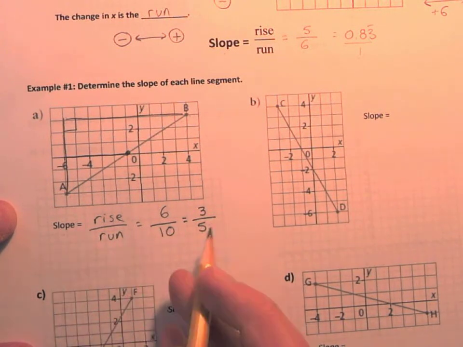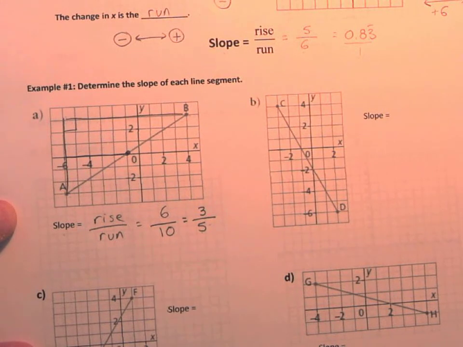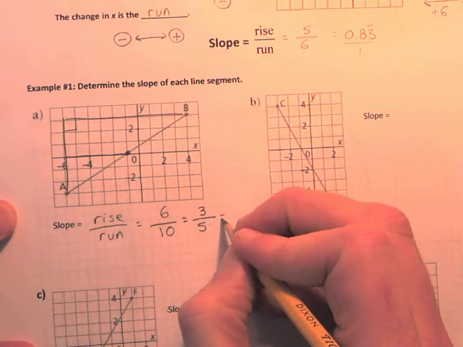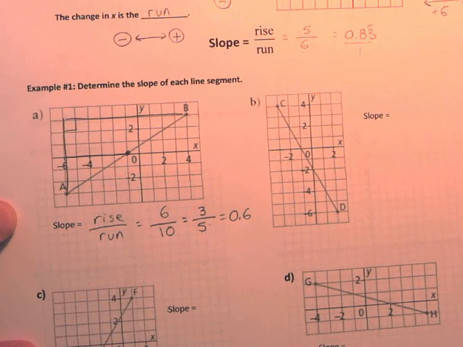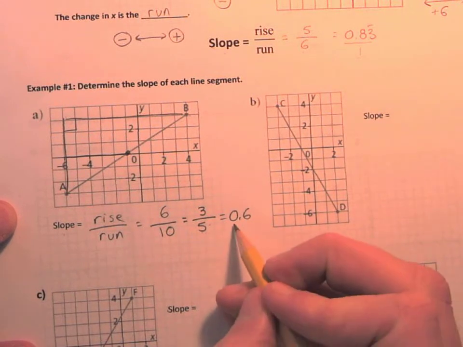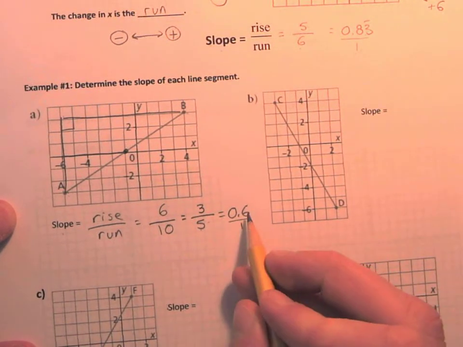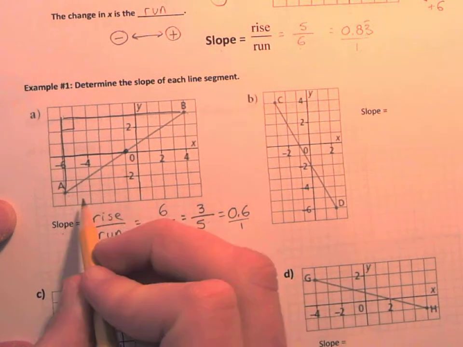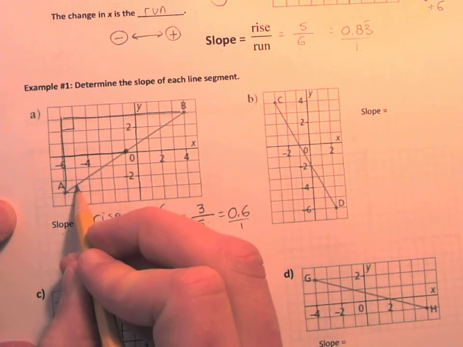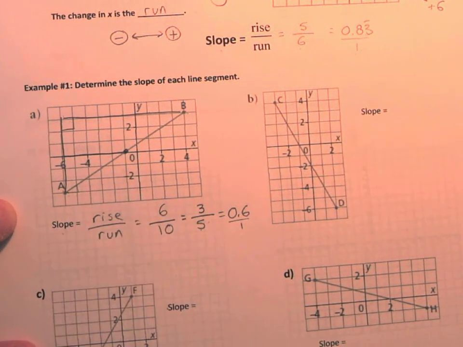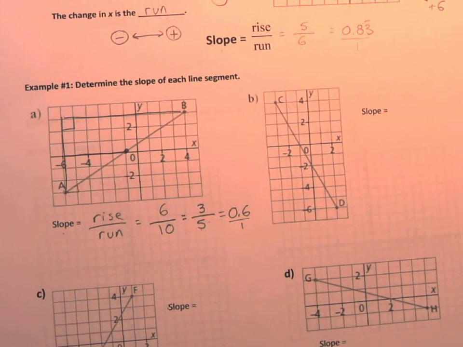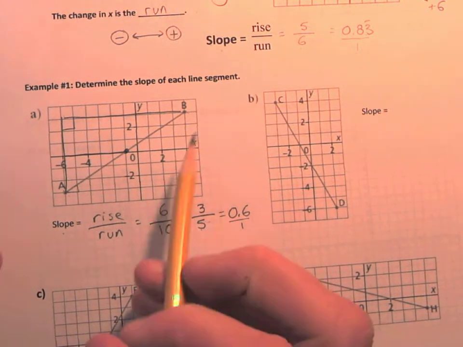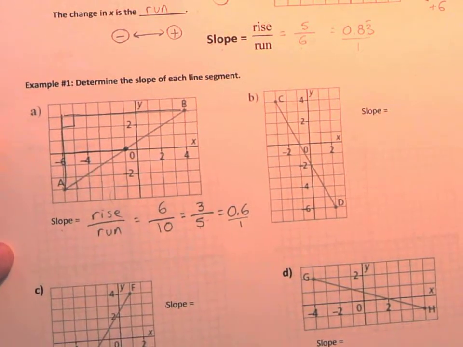They're both right. Okay? We can also type that in our calculator, 3 divided by 5, and we get 0.6. That is another representation. What does that mean? We can put that over 1 if we wanted, and it would mean we rise up 0.6 every time we move over once. Okay, so if I move over once, I go up 0.6. So that would work as well. So there's an infinite amount of ways you could represent slope, but this is how you calculate it. You go rise over run.